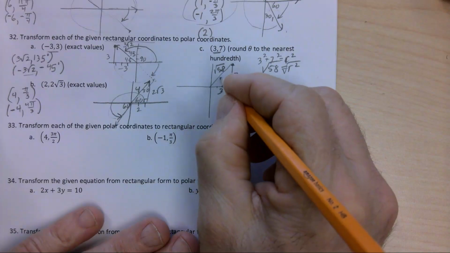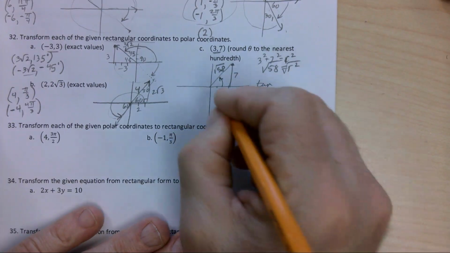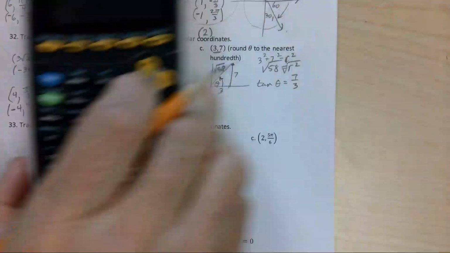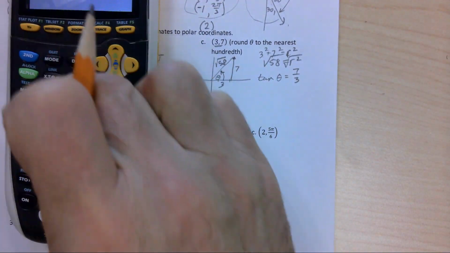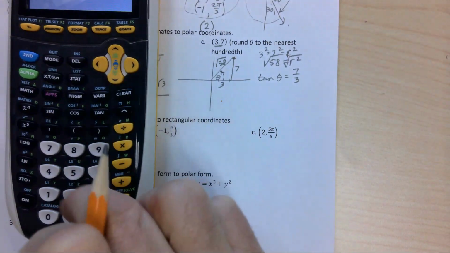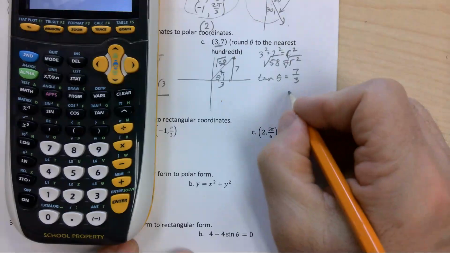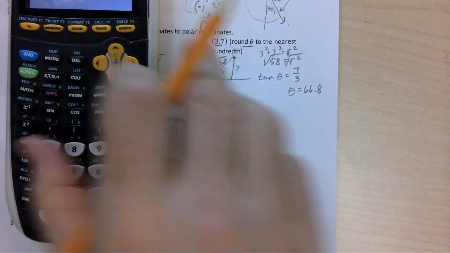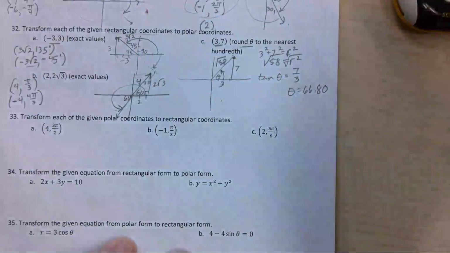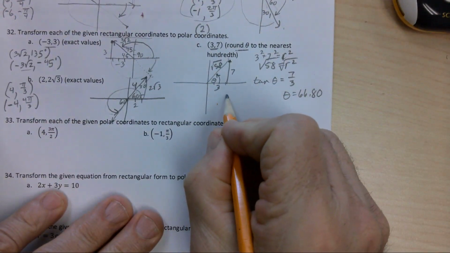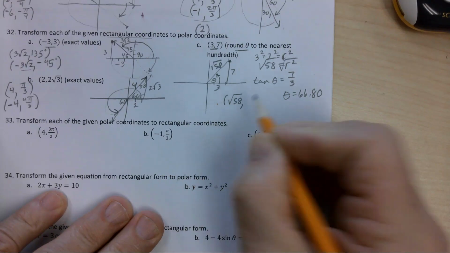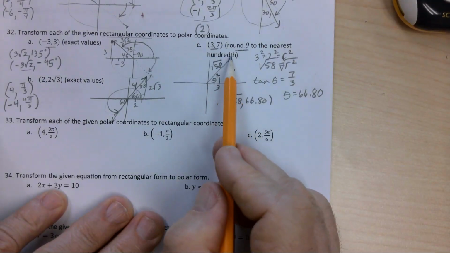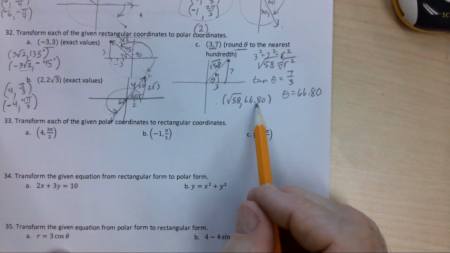Now how do we figure out how far we spun it? I'm going to use tangent. I'm going to call that theta. Tangent of theta is 7 over 3, opposite over adjacent, and I'm going to use my handy dandy calculator. Second tangent, 7 divided by 3, and I get 66.8. That's why they're telling us to round theta to the nearest hundredth. So our polar coordinate would be the square root of 58, and then 66.80, just following these instructions.